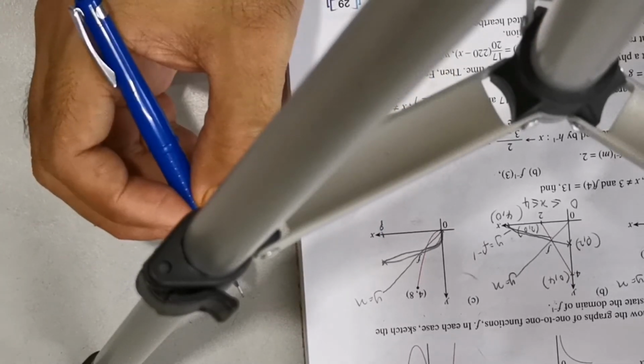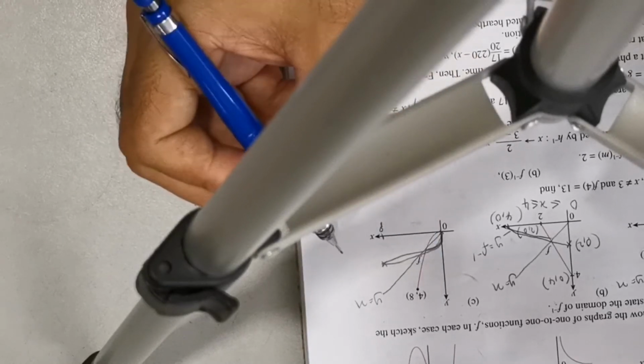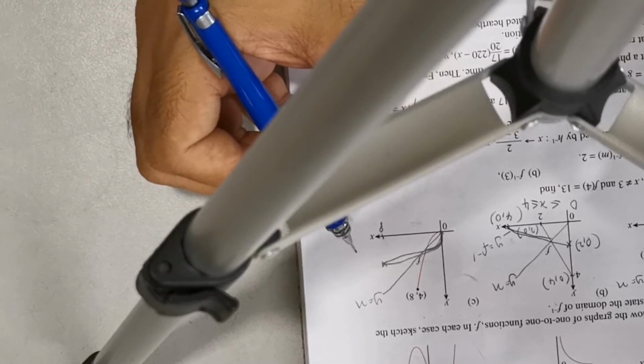Okay, in case you are not sure, make sure you can draw 1, 2, 3 until 8, 1, 2, 3 until 8. Then you can get better values. Okay, so that's all for number 3.